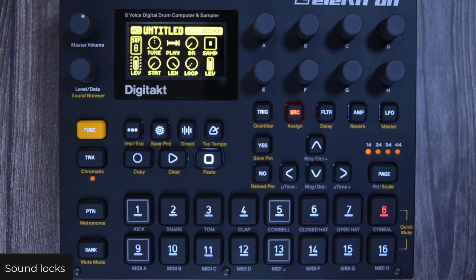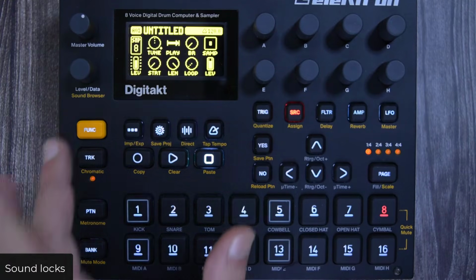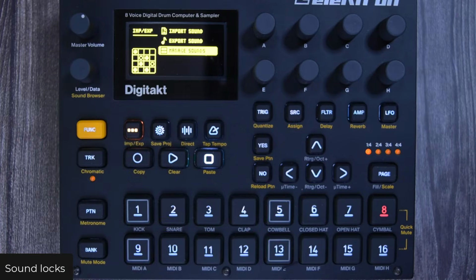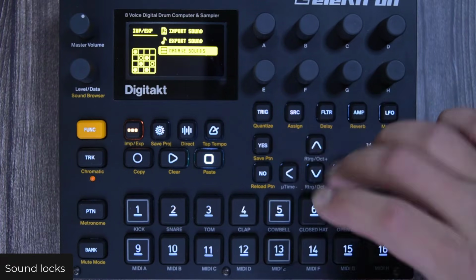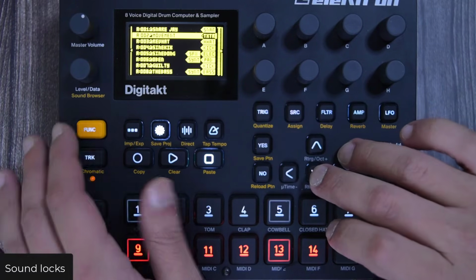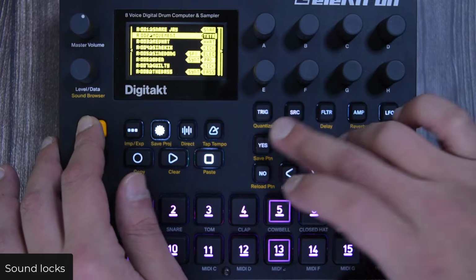Now what I want to start with is sound locks. If we wanted to use sound locks, we need different sounds. We need to import the sounds and we need to use the sound pool. Now, if you don't know what the sound pool is, you need to watch the previous section. So I'm going to be bringing different sounds. I'm going to go to funk and I want to import different sounds. So I'm going to go to manage sounds. Right now, I'm going to be picking four different sounds.